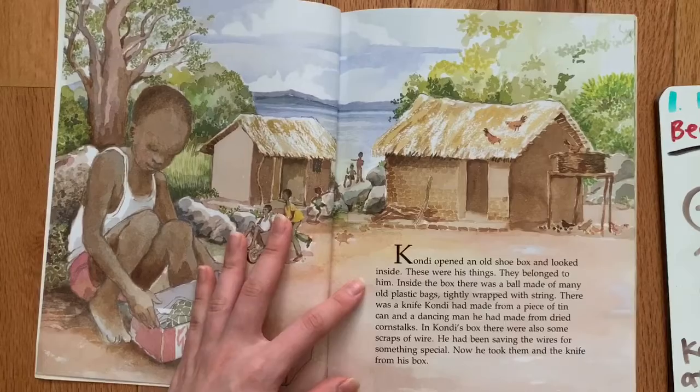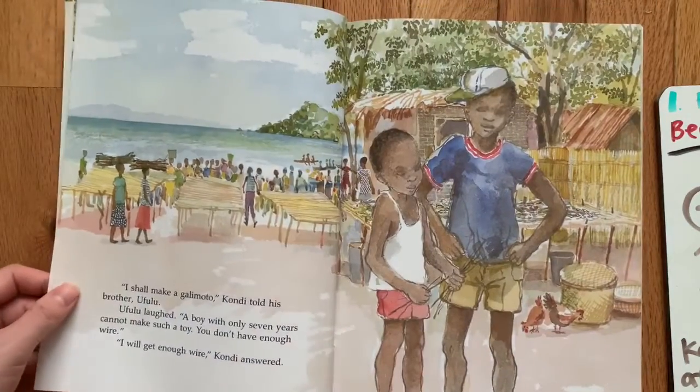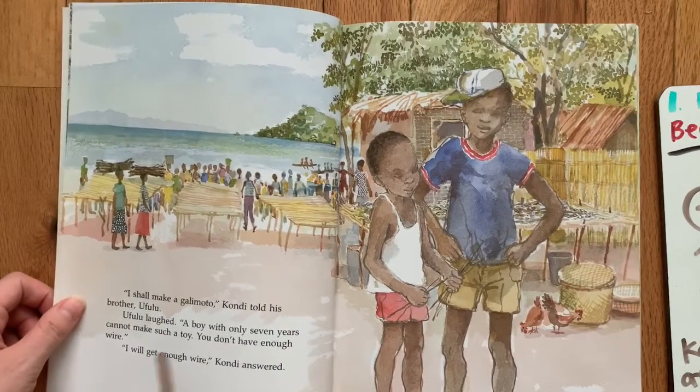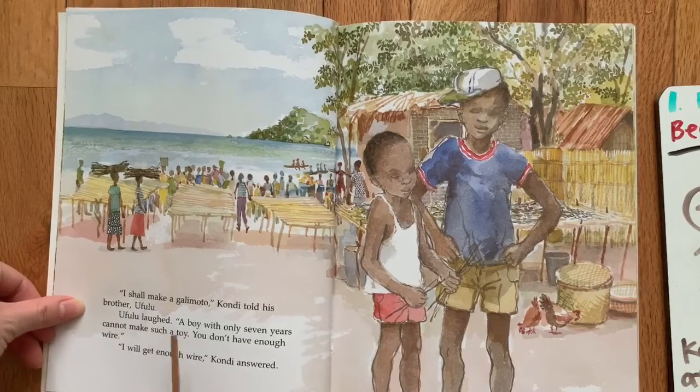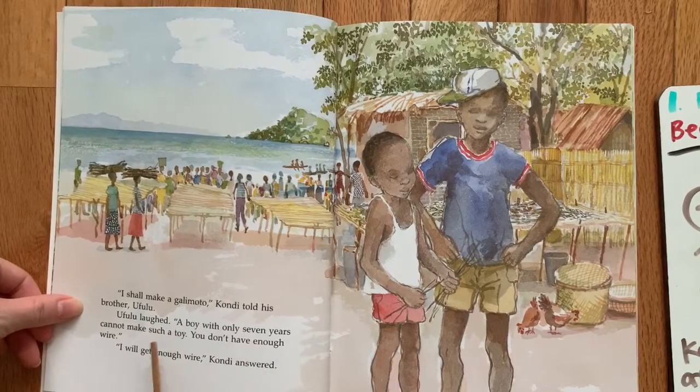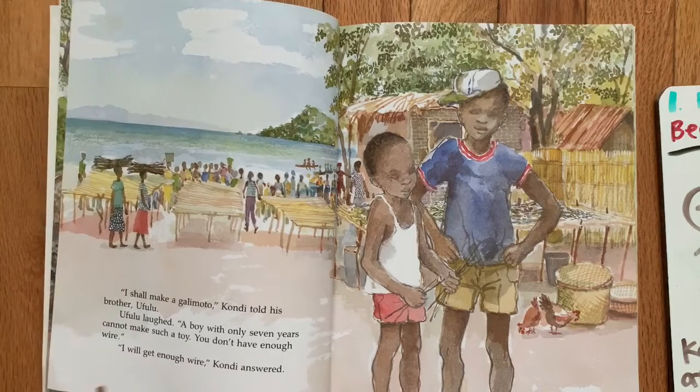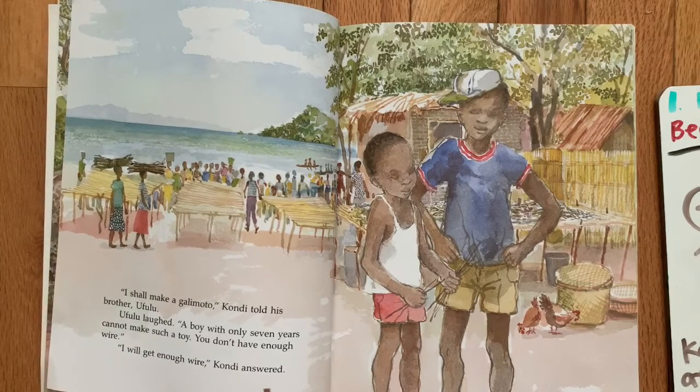All right. I shall make a Galimoto, Condi told his brother Ufulu. Ufulu laughed. A boy with only 7 years cannot make such a toy. You don't have enough wire. I'll get enough wire, Condi asked.